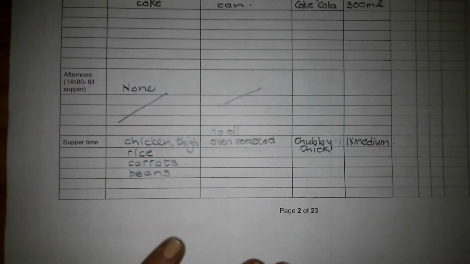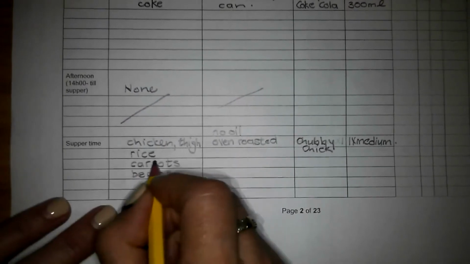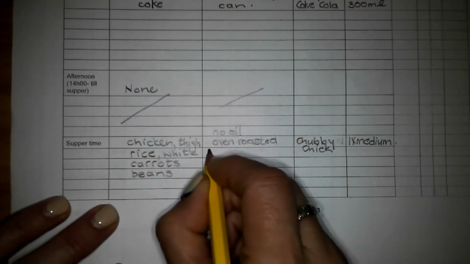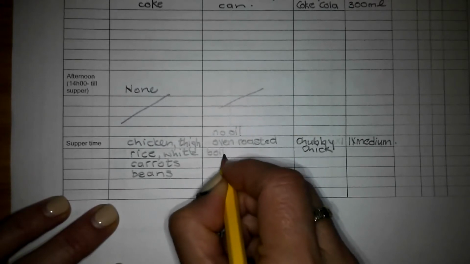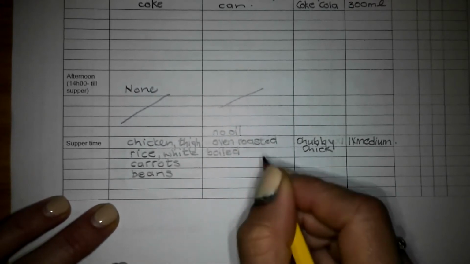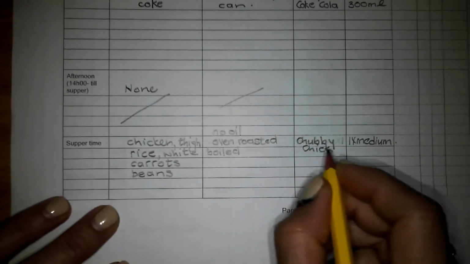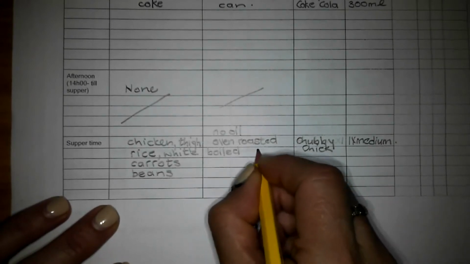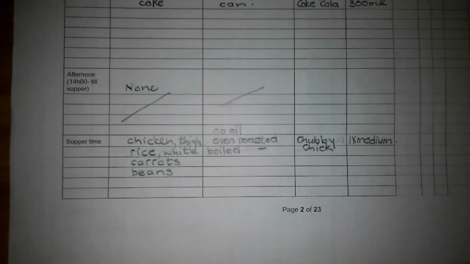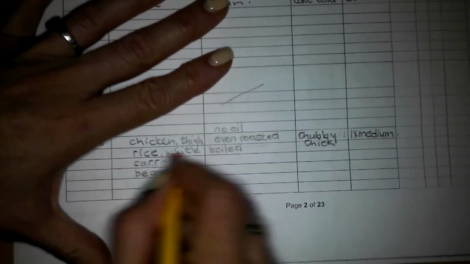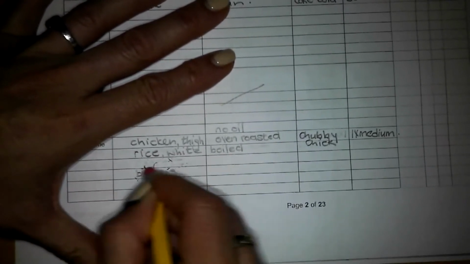All right. So the rice they had was white. It was just boiled. Nothing extra added. It was fantastic. See, now I need more space here. So let's just go to this.